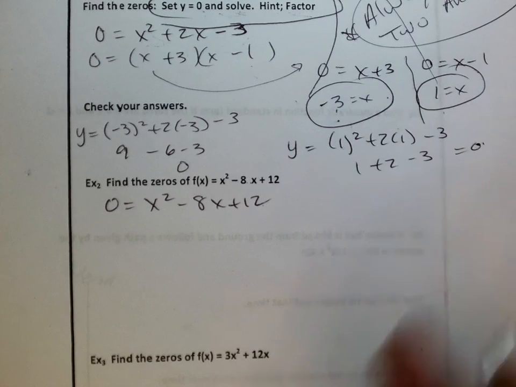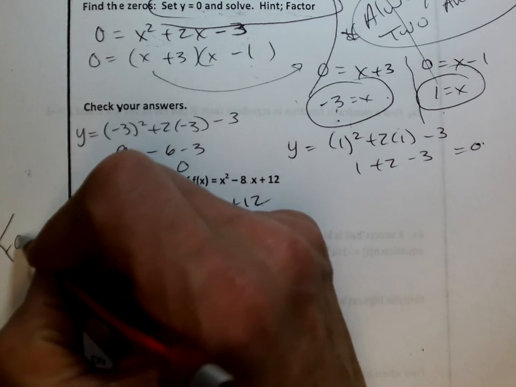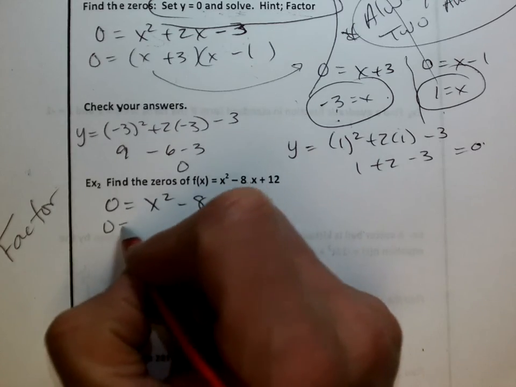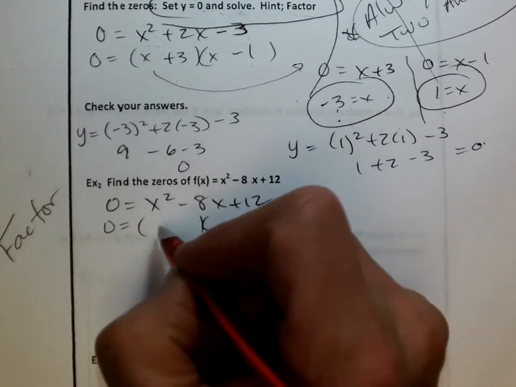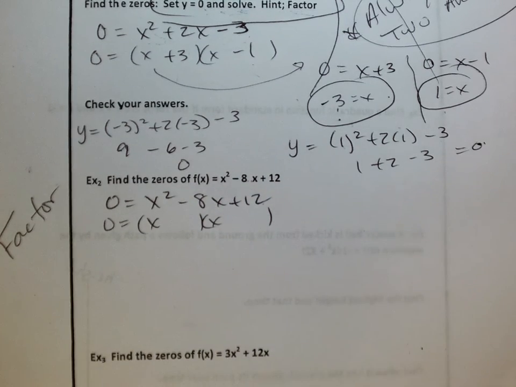So you set it equal to 0, first step, and solve. Well, you can't solve it unless you factor it, right? You can't solve it unless you factor, so let's factor, okay? So I'm going to factor. Two sets of parentheses. X and x makes x squared, right?